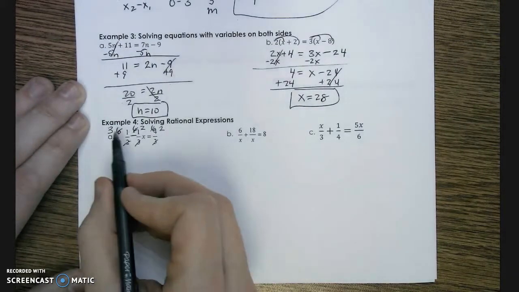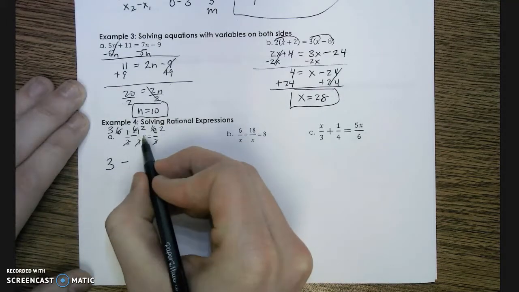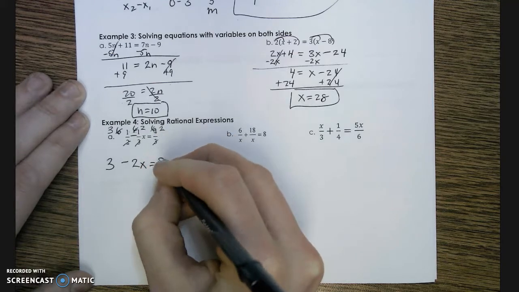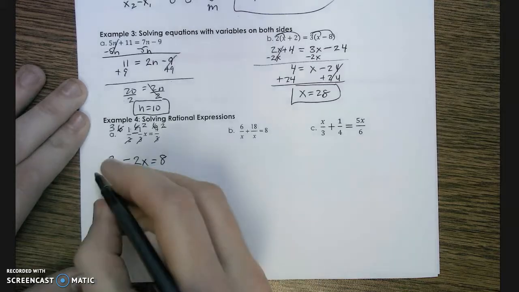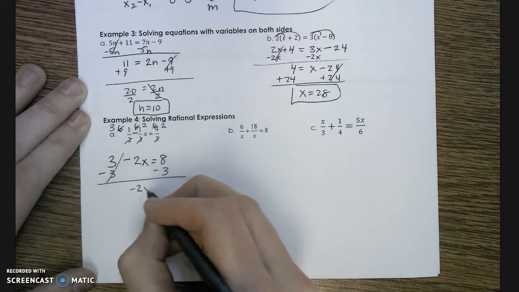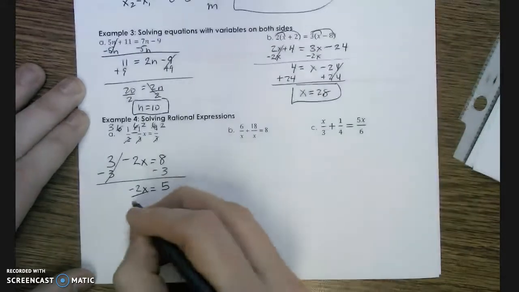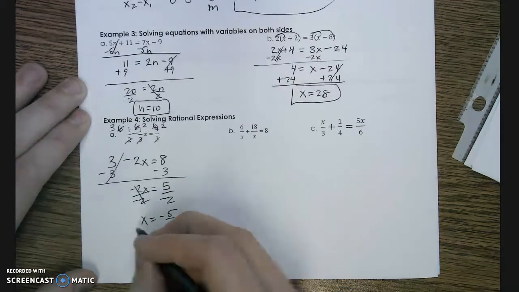And so I've got 3 and 1, which makes 3, minus 2 and 1x, which makes 2x. And I've got a 4 and a 2, which makes 8. And now this equation is much easier to solve. There's no fractions in it. So you can subtract 3 to the other side. And then you can divide by the negative 2. And you get negative 5 halves.